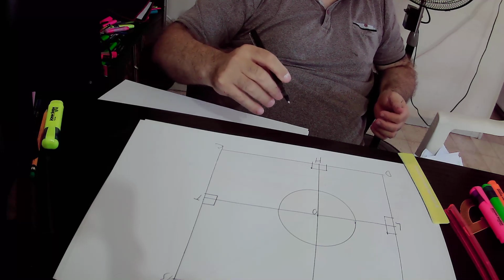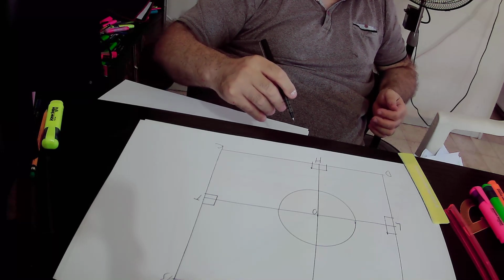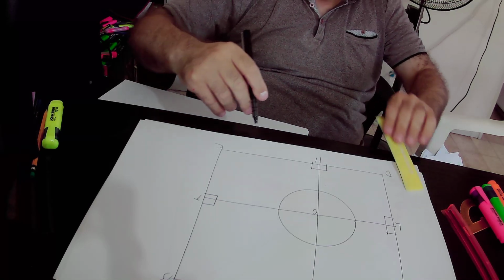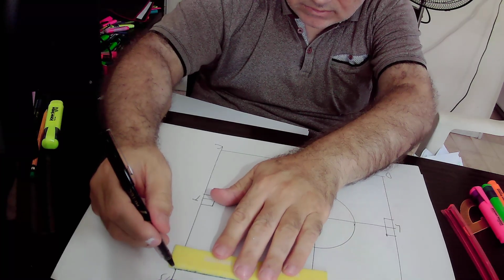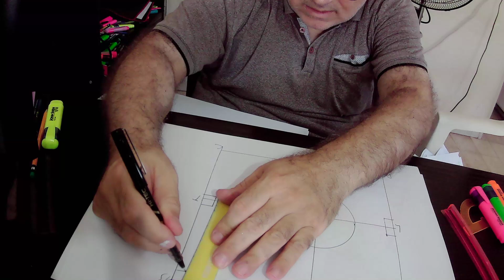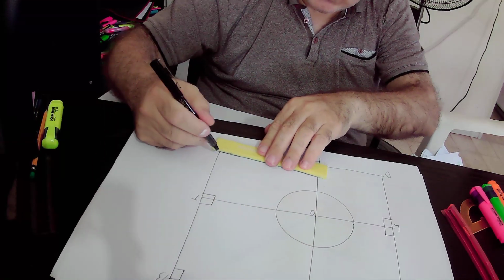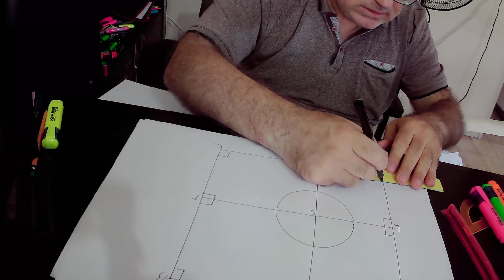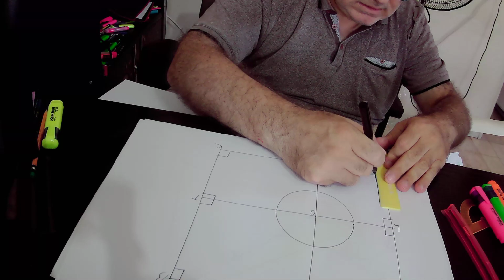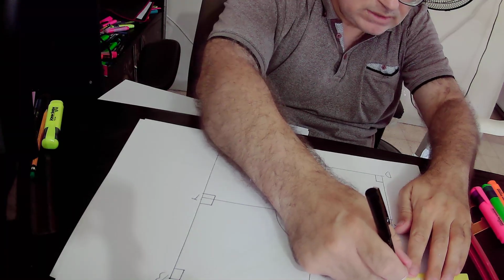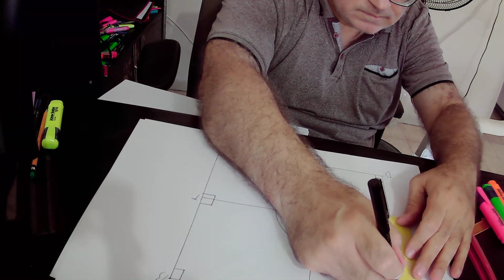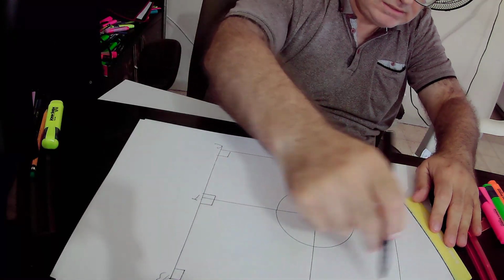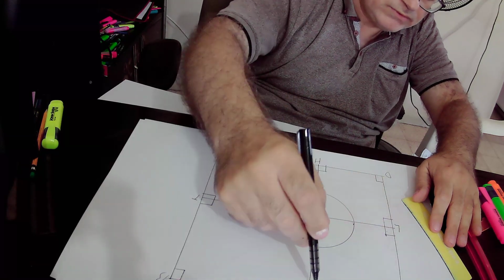We know that all the angles inside the rectangle are right angles, that is to say all the angles of rectangle ABCD are right angles, so this angle equals 90 degrees. This angle is also equal to 90 degrees. This angle is equal to 90 degrees. And finally, this angle also equals 90 degrees. So inside quadrilateral ASOL, we have 1, 2, 3 right angles.